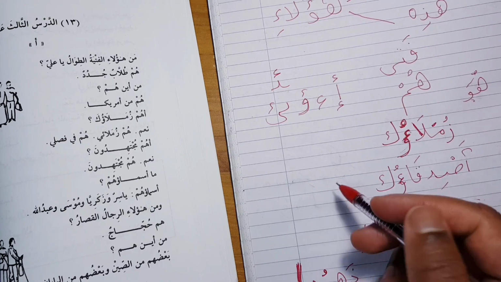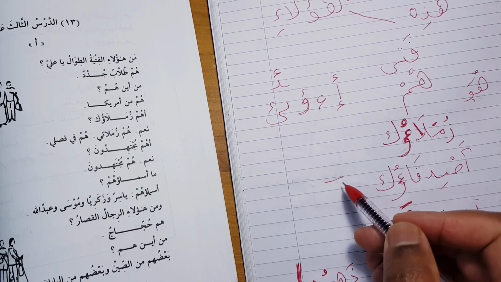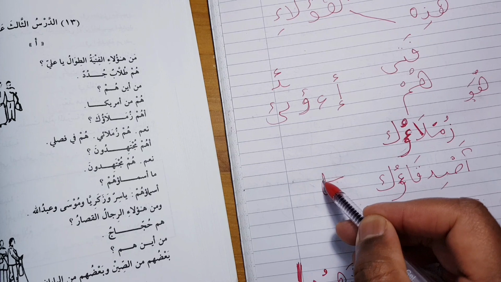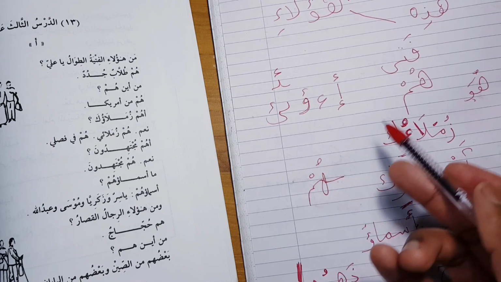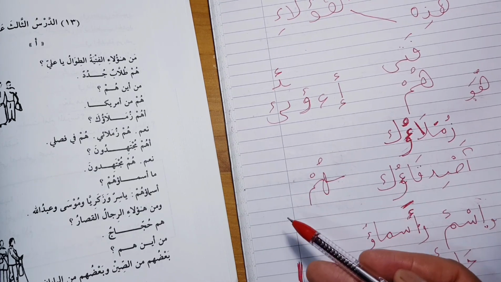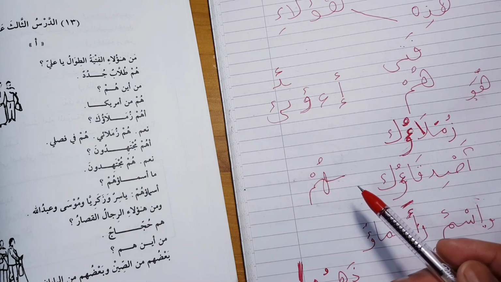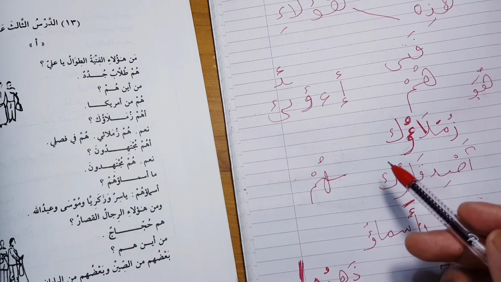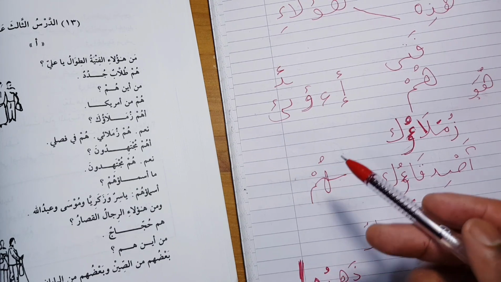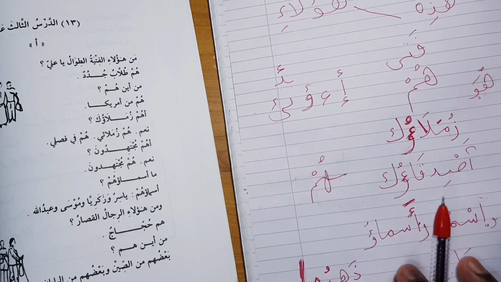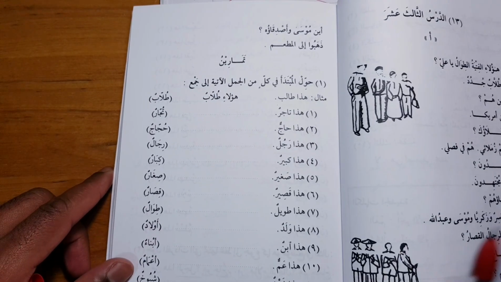This hum, the muttasil version of this, like their houses, for example, it's hum as well. Hum, the muttasil version of hum is written in the same way. If it's coming as a possessive pronoun, like their houses, buyutuhum, kutubuhum, lughatuhum, okay, means the same thing, their houses. Okay, we've covered the lesson.